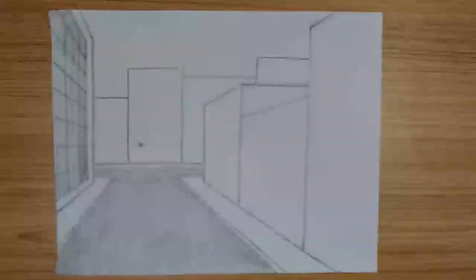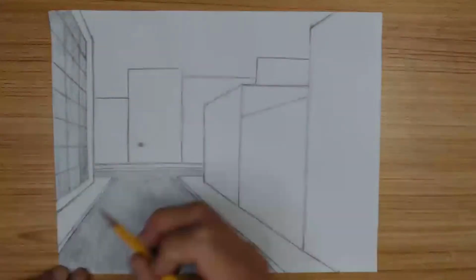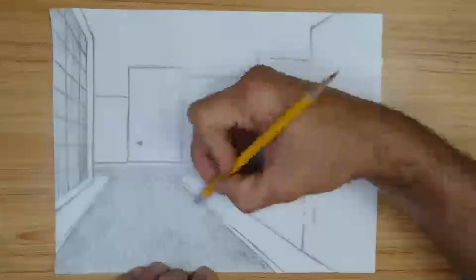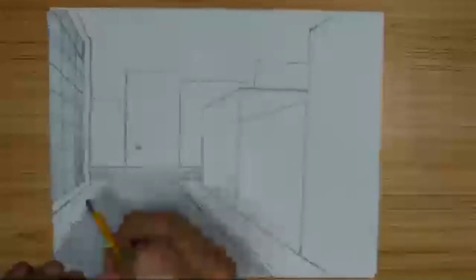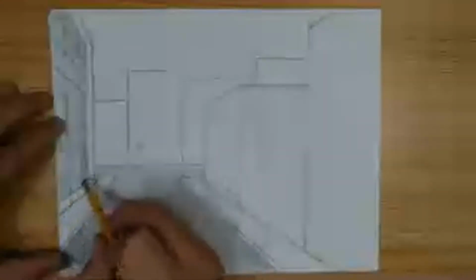Maybe, I don't know. Erase just the edge here of the sidewalk. That should be clean, because this is a reference drawing. Reference drawing meaning, yes, it is a framed piece, it's done, sure. But at the same time, you could put it up in your studio or on your wall where you draw and make art, and you could refer to it.